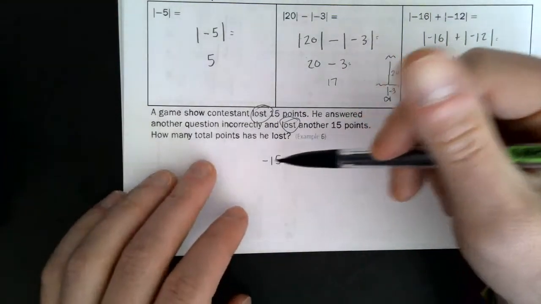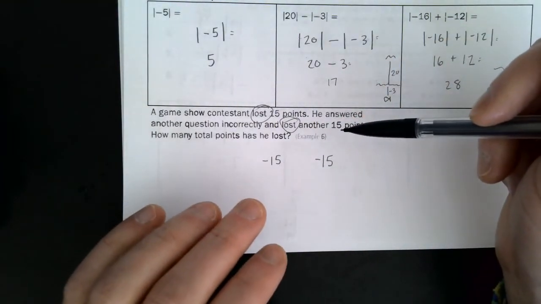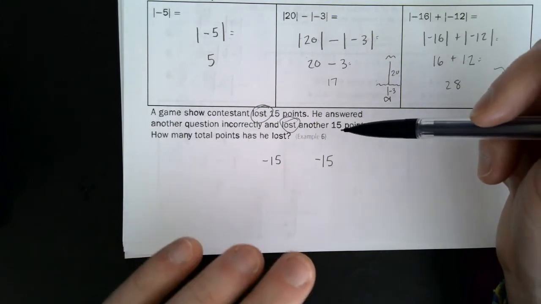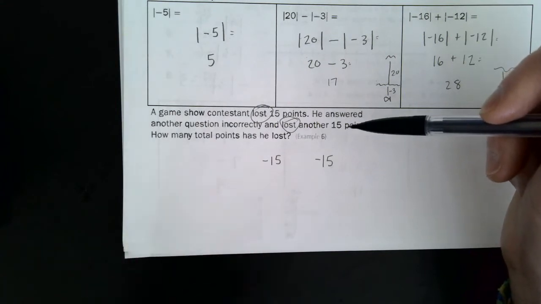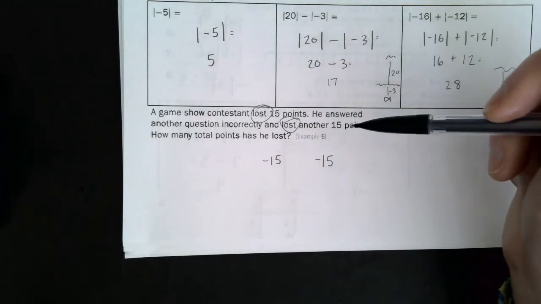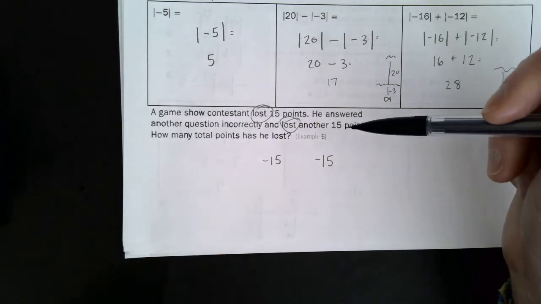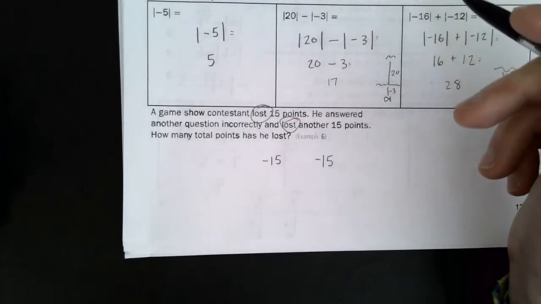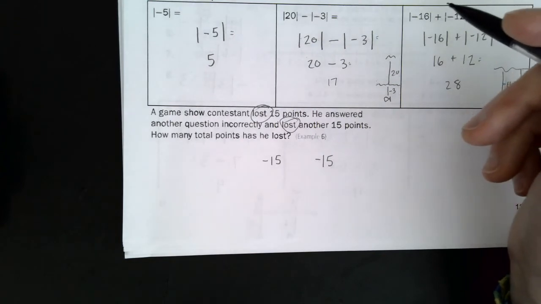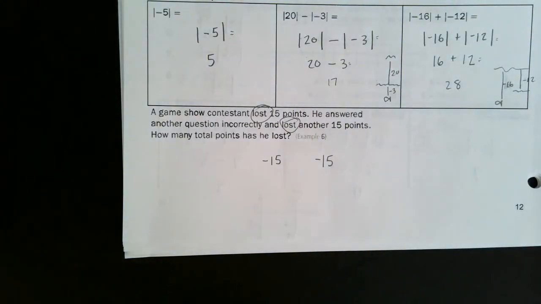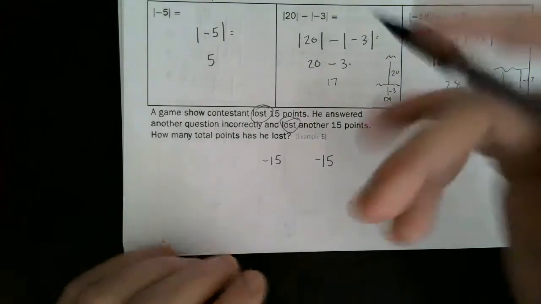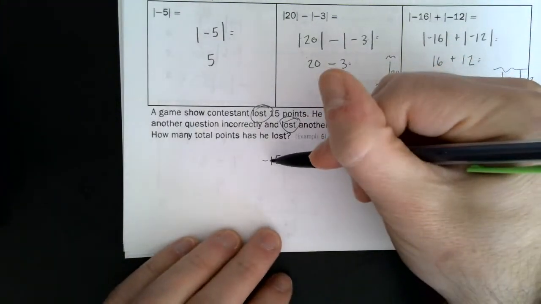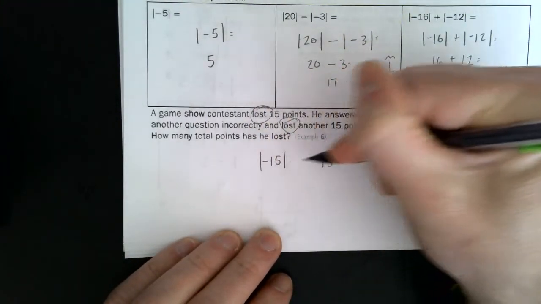So you might be thinking, why would we use absolute value here? How many total points has he lost? That answer wouldn't be negative. We would say he lost however many points he lost. This is going to be tough to explain, but if he lost -3, that means he actually won 3. If you lose negative points, that's a good thing, because that means you're gaining. I know it's kind of a weird explanation, but we want to know how many points he lost. So we're going to use absolute value here.